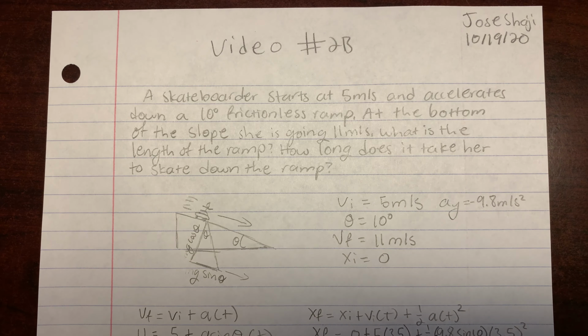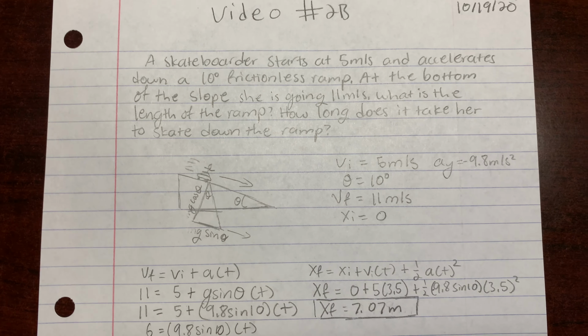It is given to us that her initial velocity is 5 meters per second, that her final velocity at the end of the ramp is 11 meters per second, and that the ramp is at 10 degrees. Her starting position is not given, so we can assume x initial is 0. Everyone knows that the acceleration in the y direction is negative 9.8 meters per second squared. So those are the given values.